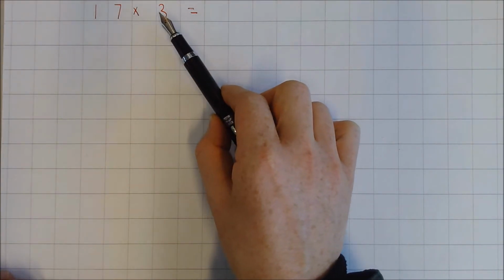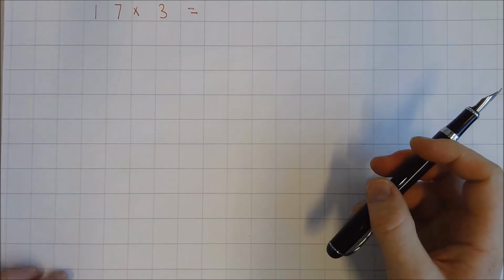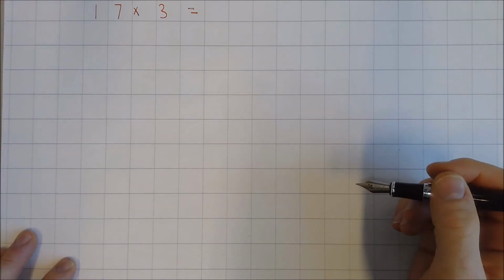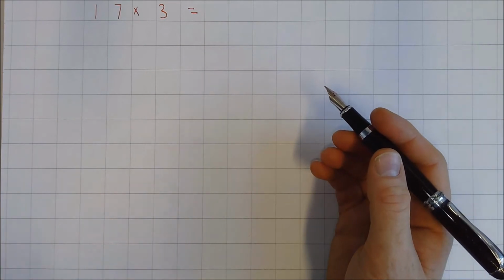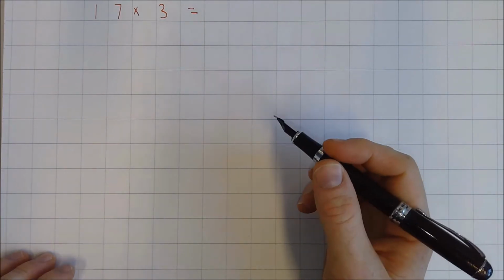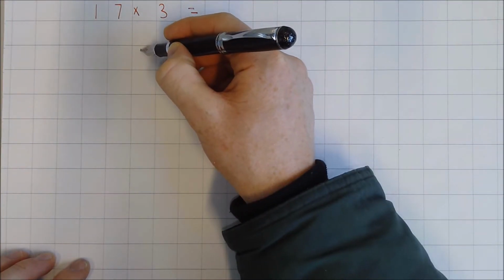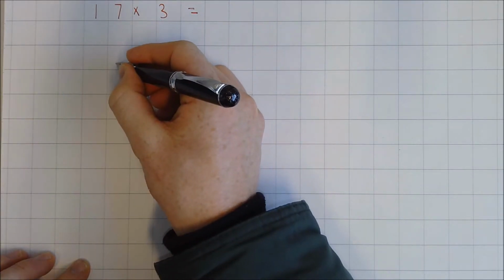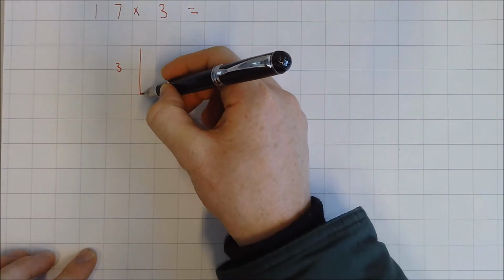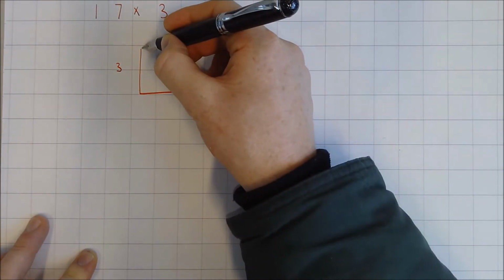Now, drawing an array can be quite slow and cumbersome, so we're going to look at another way we could represent this partitioning. Here we have our two factors, 17 and 3, and we're going to represent this multiplication as an area model. An area model, basically, we're just drawing a rectangle to represent the multiplication. It doesn't need to be to scale, this is just to help us represent it. So that side's going to be my 3, and that could be my 17.